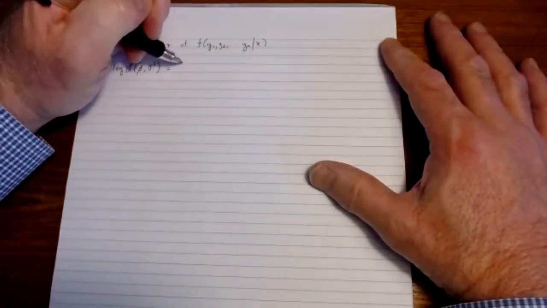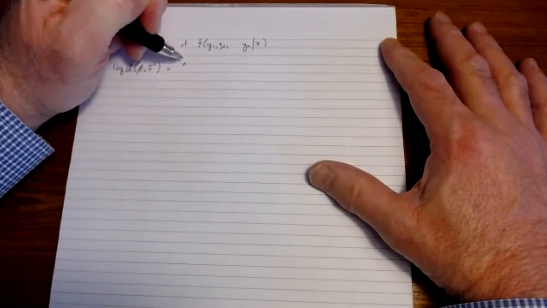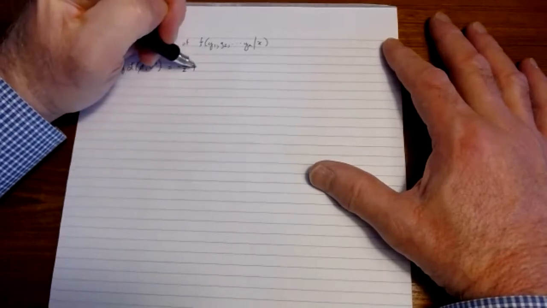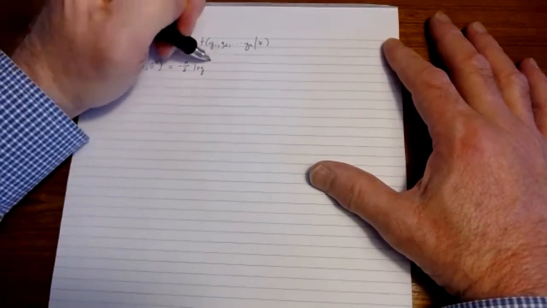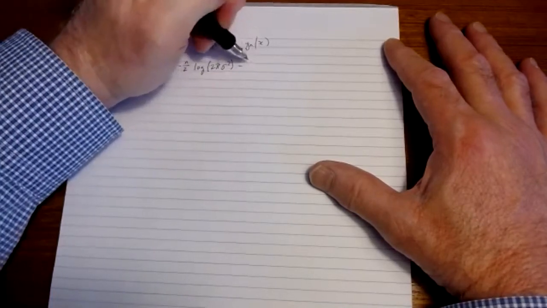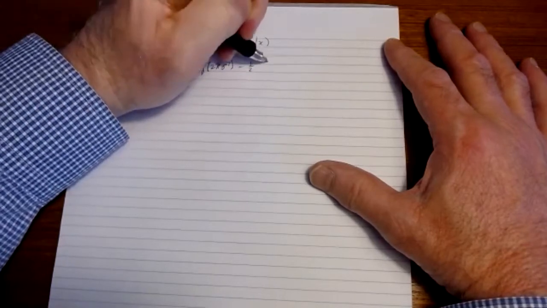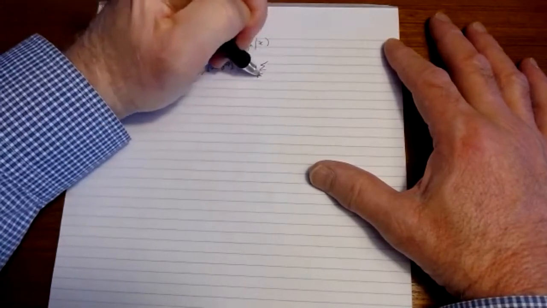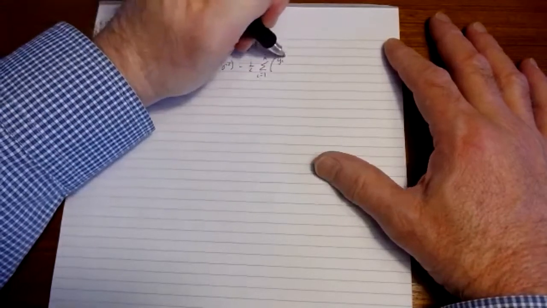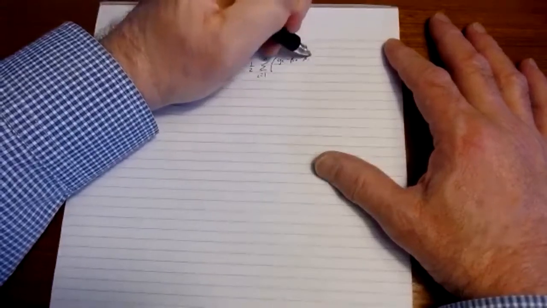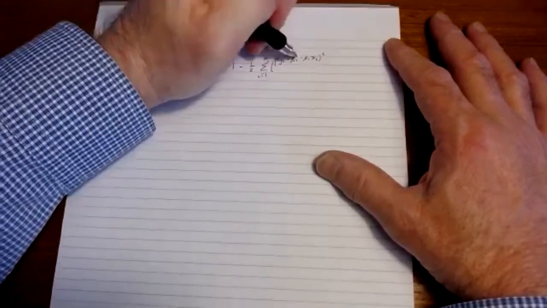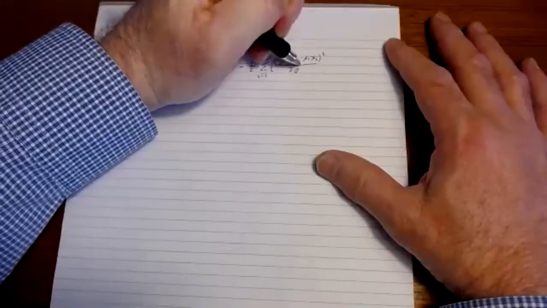That's going to be equal to negative n over 2 times the log of 2 pi sigma squared minus the sum as i goes from 1 to n of (yi minus beta naught minus beta 1 xi) squared divided by 2 sigma squared.